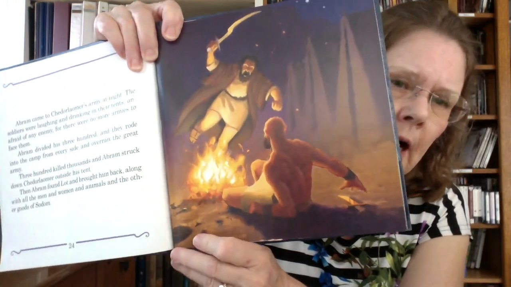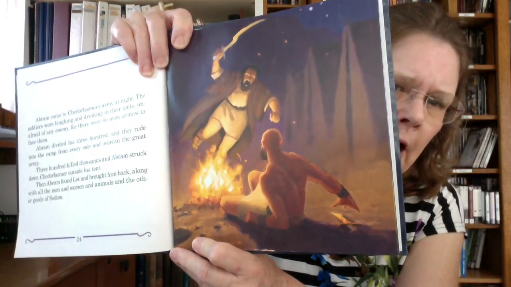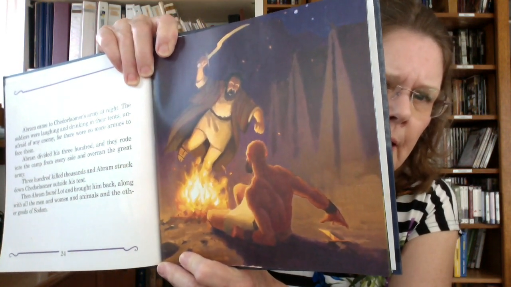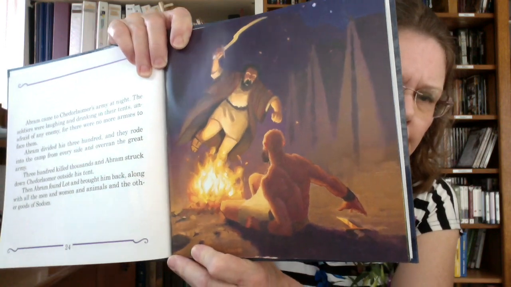Then Abram found Lot and brought him back along with all the men and women and animals and the other goods of Sodom. So the Lord was on his side, and he helped him defeat this mighty, mighty army of thousands, even though there were only a little over 300 of them. God can do that, can't he? He's all powerful.